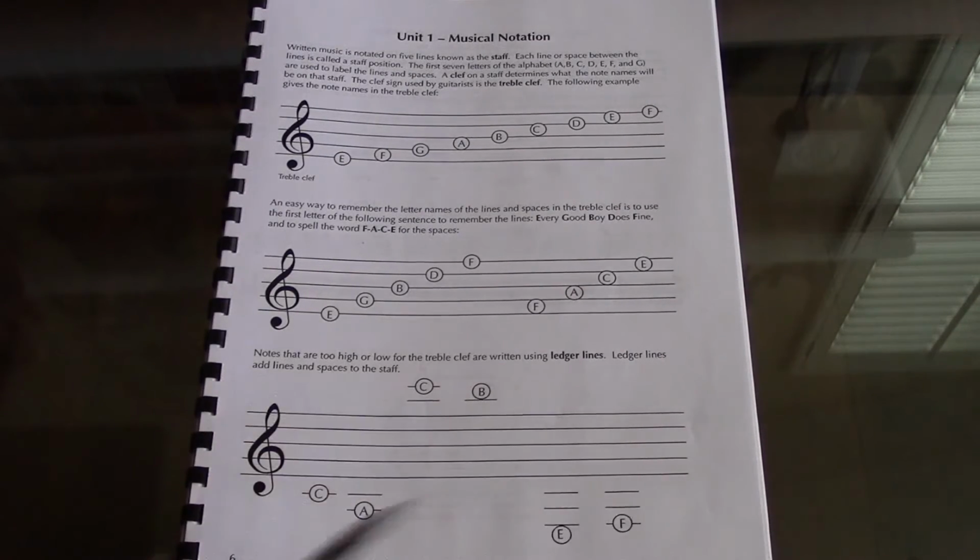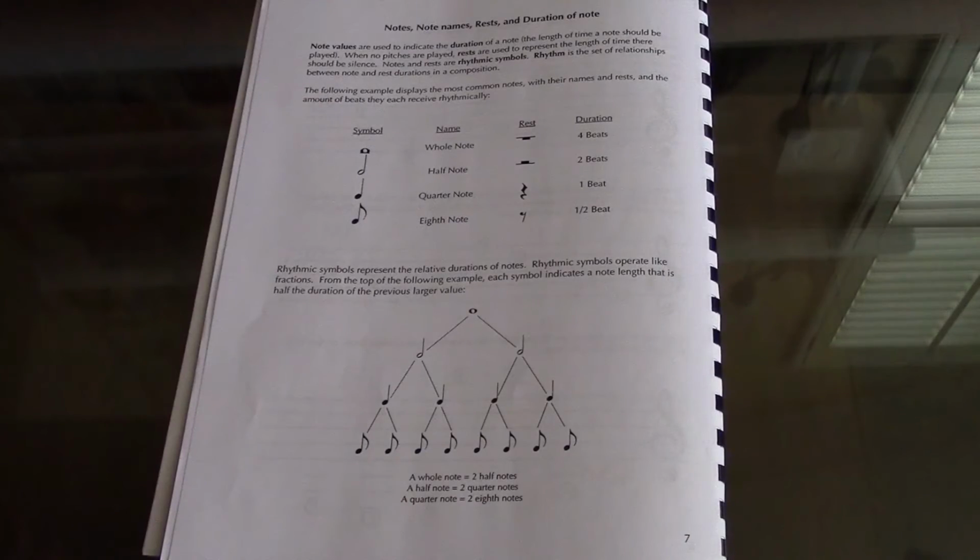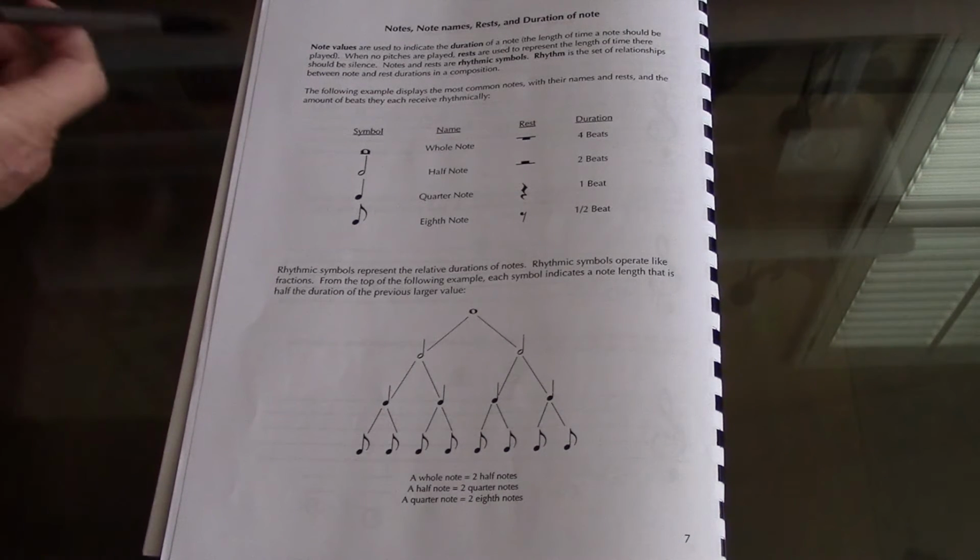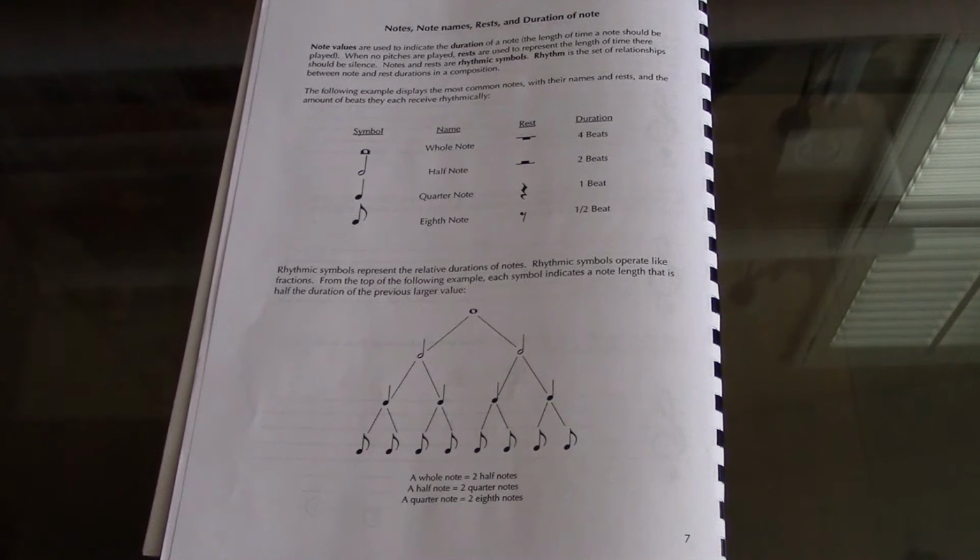Now on the next page, I'll set that up. The next page represents how we deal with rhythm and the notation of it. And of course, rhythm deals with time, duration of time, and that's the very ingenious part about how music has been developed, because we have symbols to represent a length of time, a temporal type of representation, which is really very, very interesting.